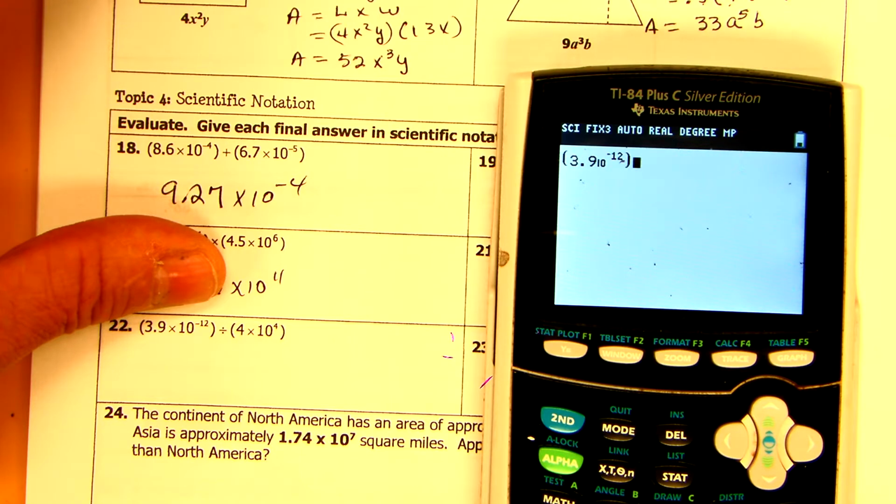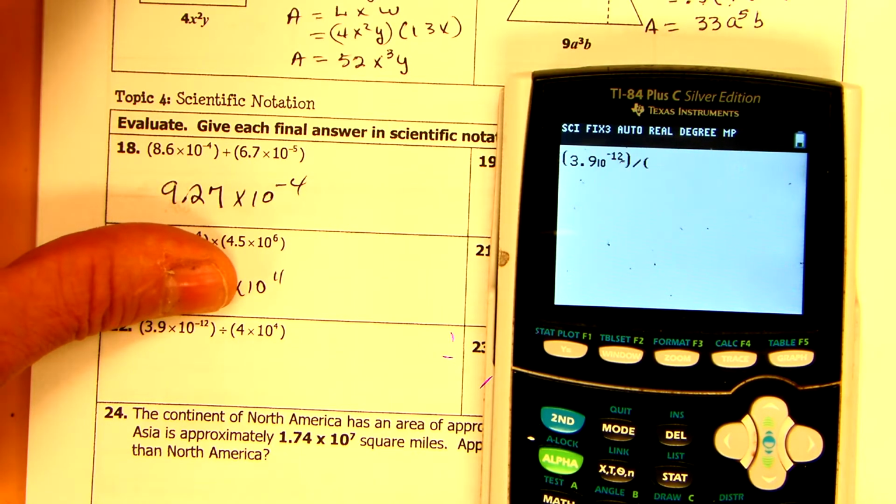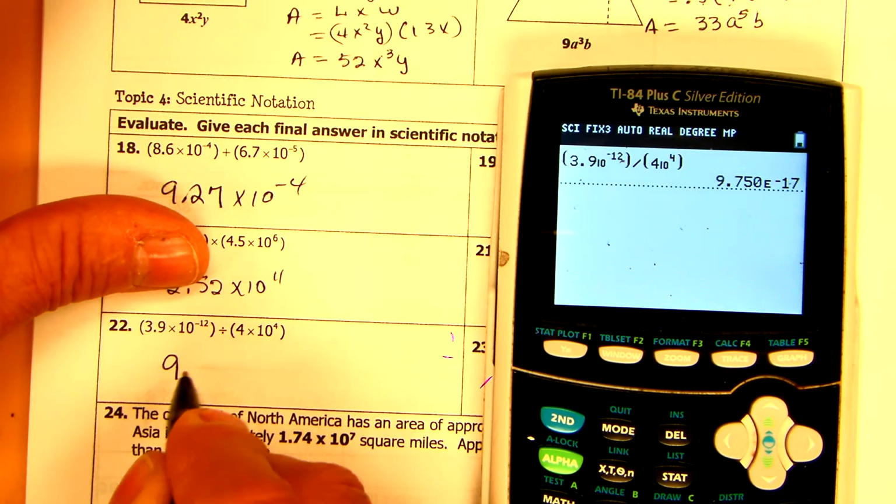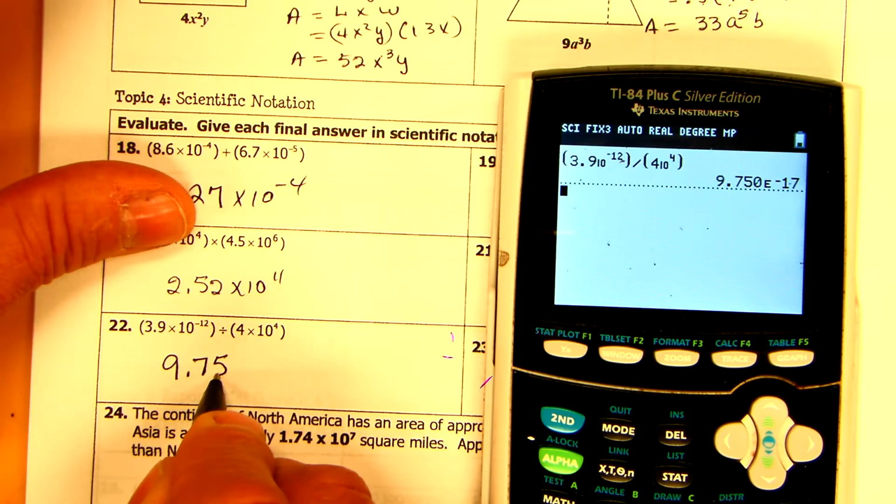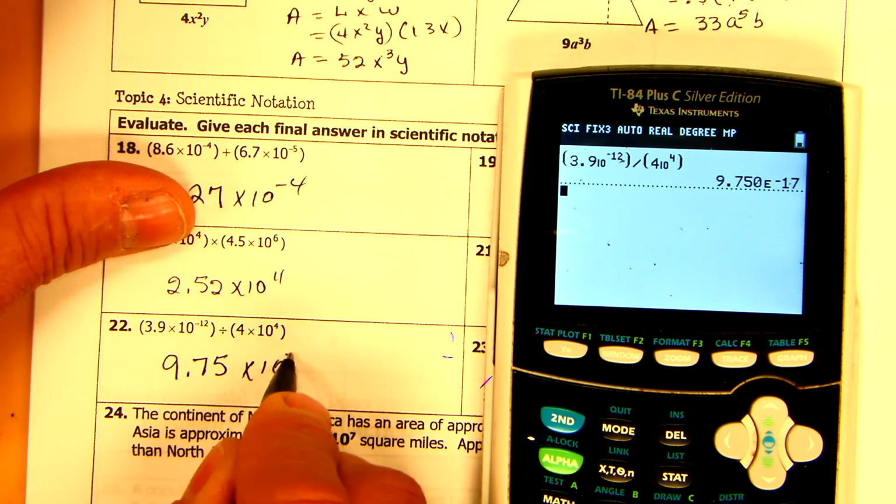Here. Okay, now we're dividing by, in parentheses, 4 times 10 to the 4th power. Close parentheses. Hit enter. So we have 9.75 times 10 to the negative 17.